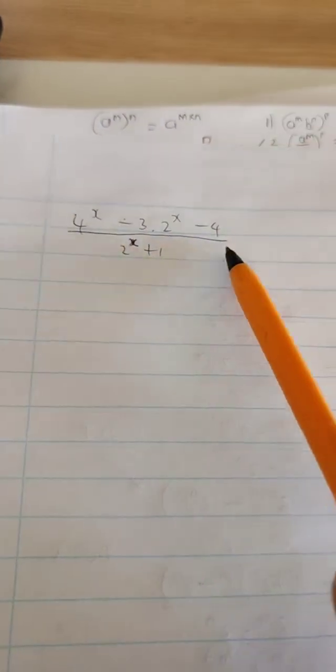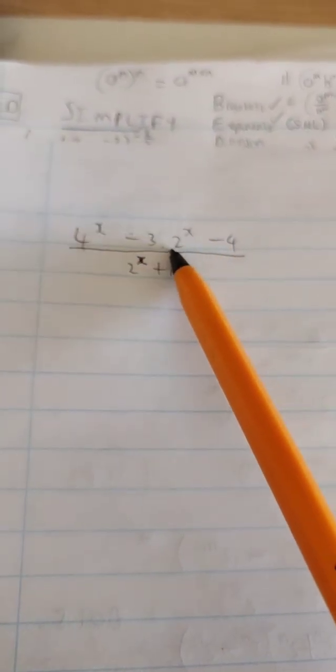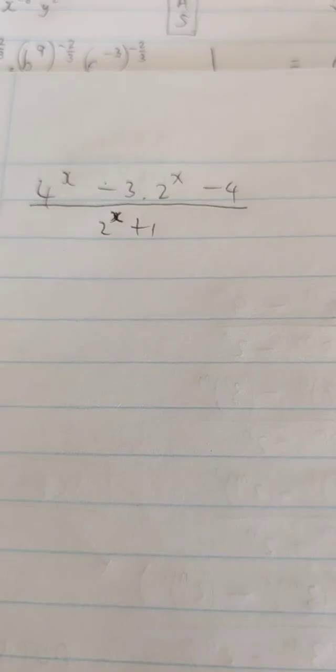In the numerator, how many terms do we see? We have 1, 2, 3. 3 terms, guys, in the numerator. In the denominator, we have 2.